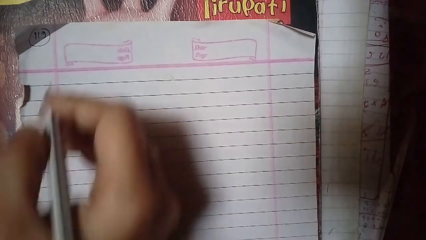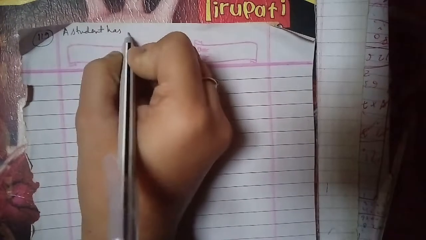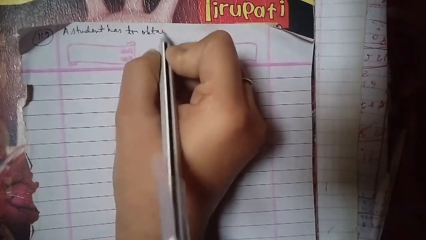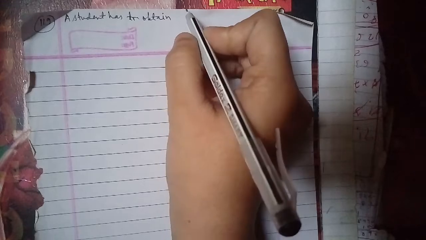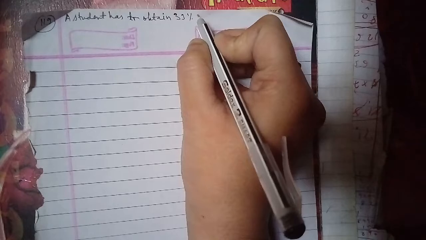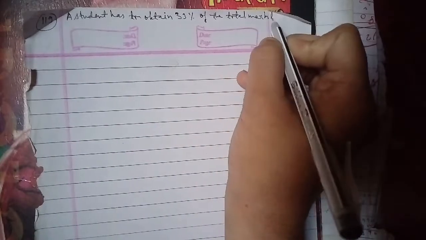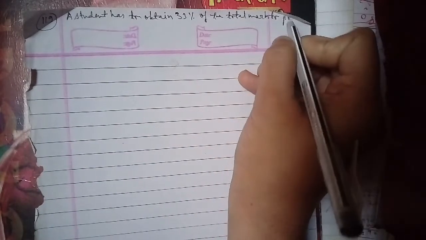He got 125 marks and failed by 40 marks. The maximum marks are? This has been asked in a CBI examination paper. The options for the same are 300, 500, 800 and 1000. So let's go ahead.